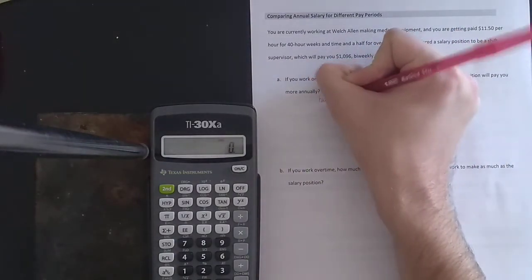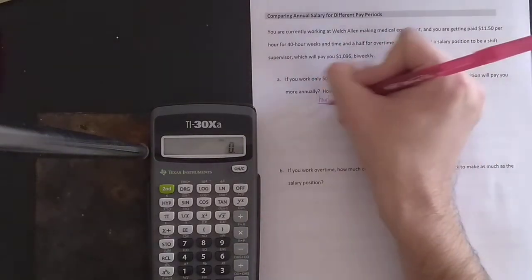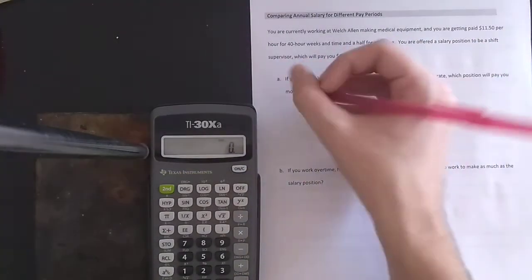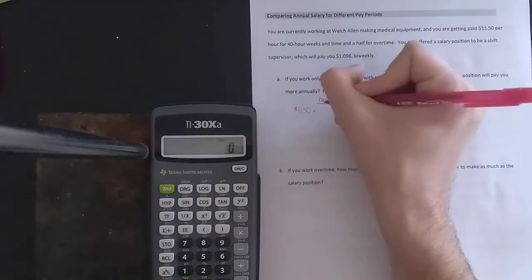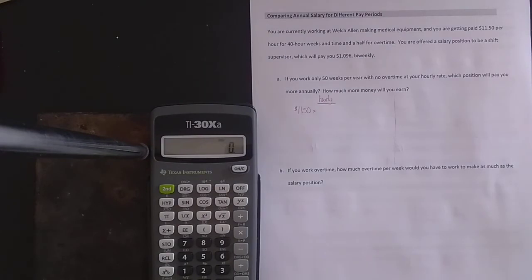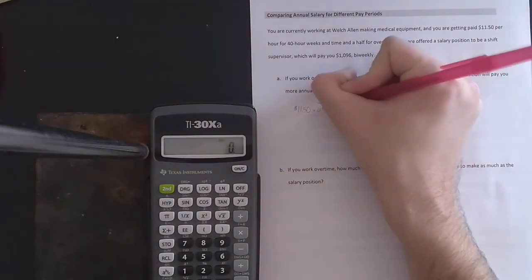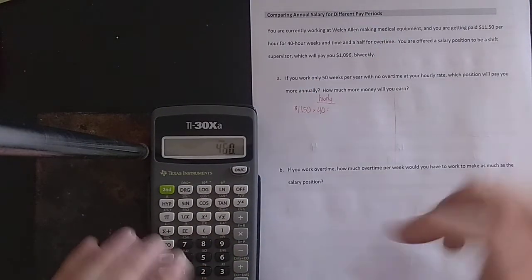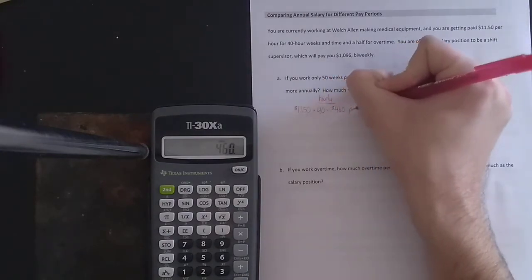Okay, so this person is not receiving a salary right now. They make an hourly wage. They work 50 weeks per year with no overtime at their current rate, and they work 40-hour weeks. They get paid $11.50 per hour. So this is a little review of hourly wages. $11.50 per hour, and they work 40 hours. That means they make $460 per week.